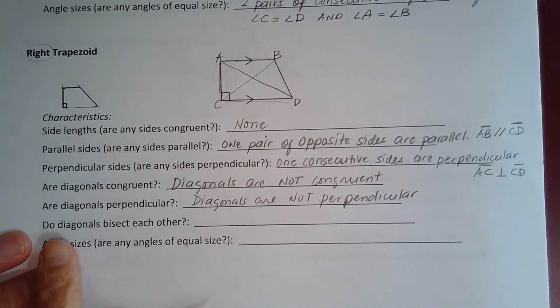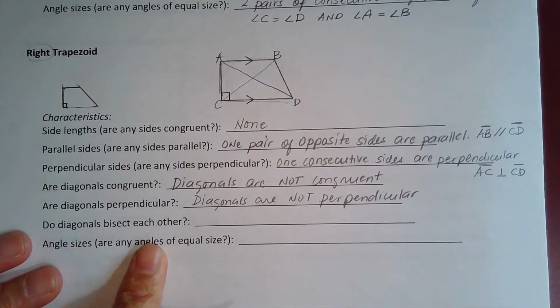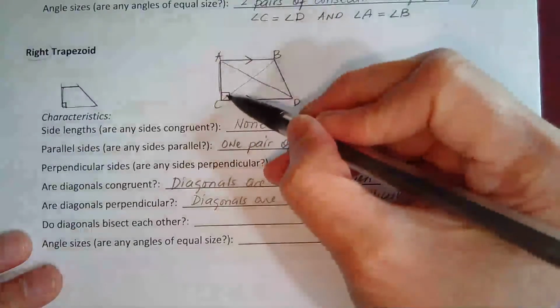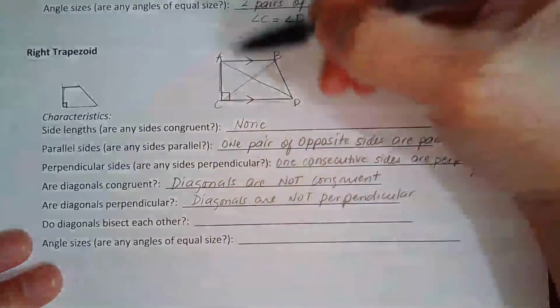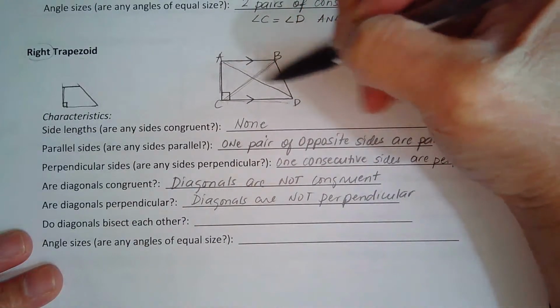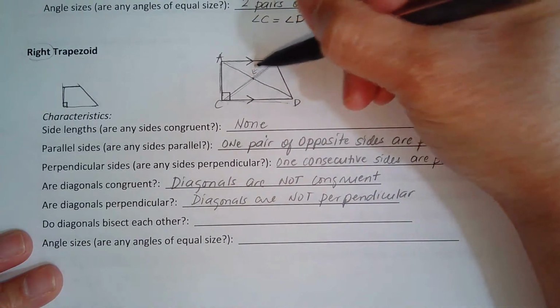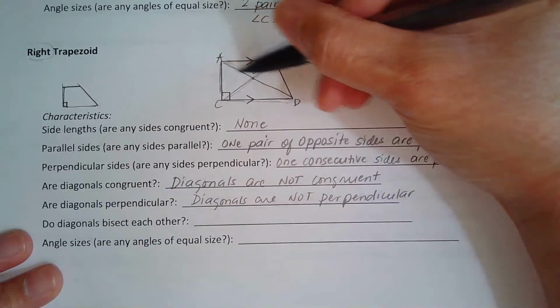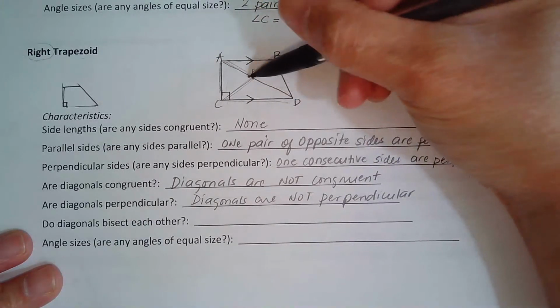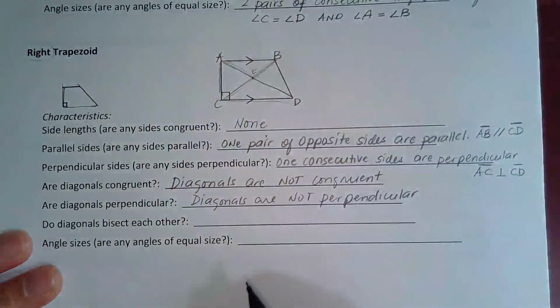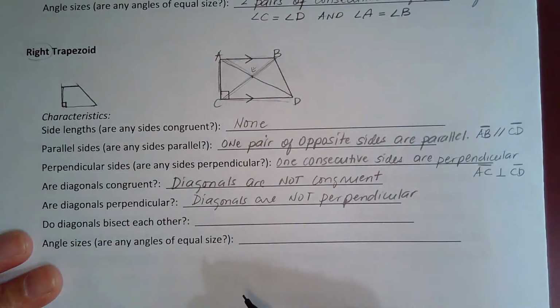Do the diagonals bisect each other? Nope, because CB doesn't cut AD in half, right? Because here this is going to be shorter. AE is shorter than DE. So do the diagonals bisect each other? The answer is no.